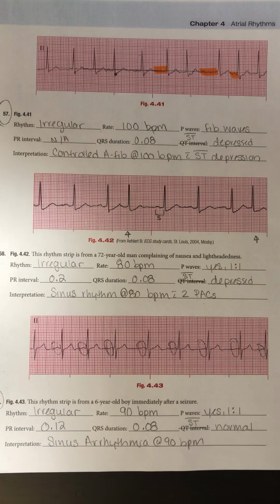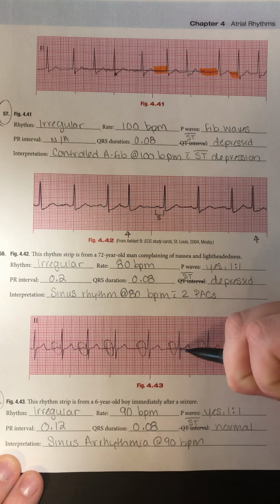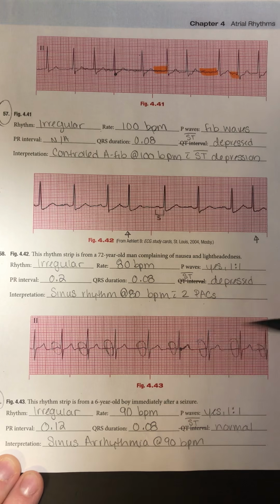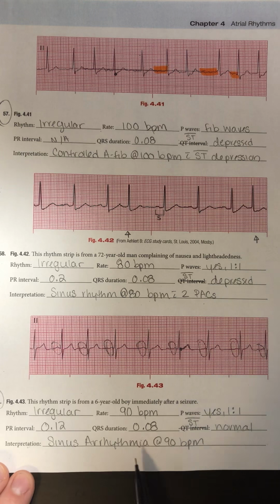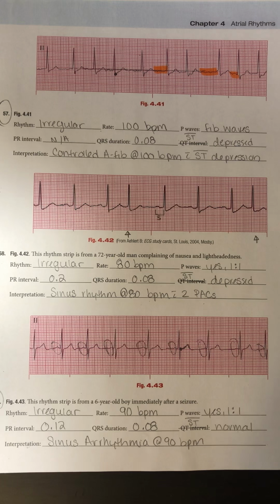And I do have one P wave for every QRS complex. My PR interval is normal, my QRS duration is narrow, and my ST segment is normal. My QRS complex ends here, right on that isoelectric line. So my interpretation is going to be a sinus arrhythmia at 90 beats per minute, not AFib, because I do have those defined P waves.